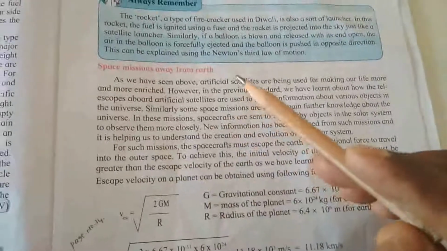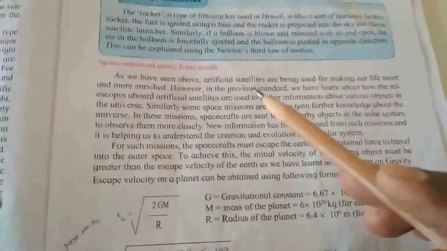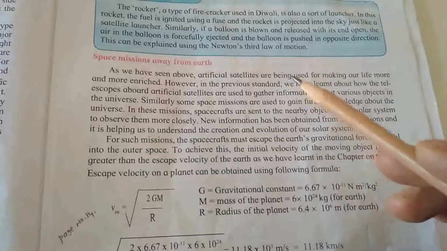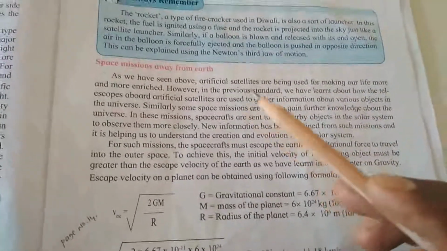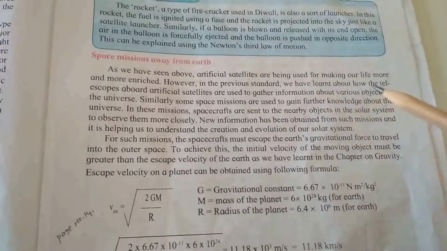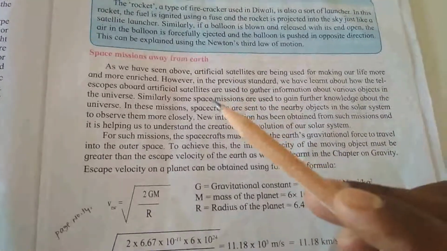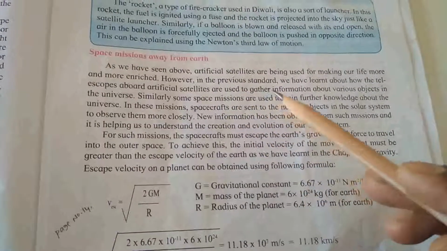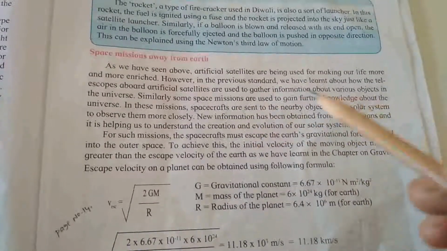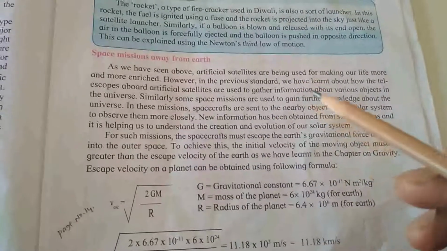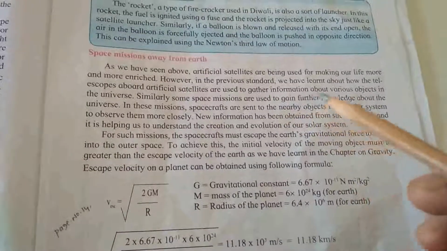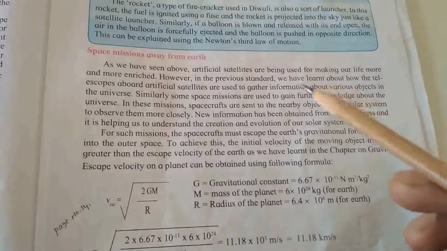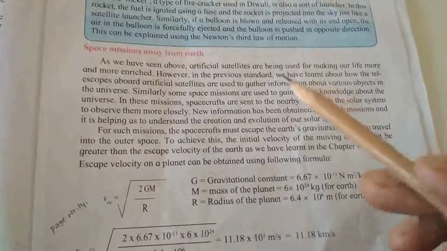Next topic is space missions away from the Earth. As we have seen above, artificial satellites are being used for making our life more and more within reach. In the previous standard, we learned how the telescopes aboard artificial satellites are used to gather information about various objects in the universe, for example the Hubble telescope.